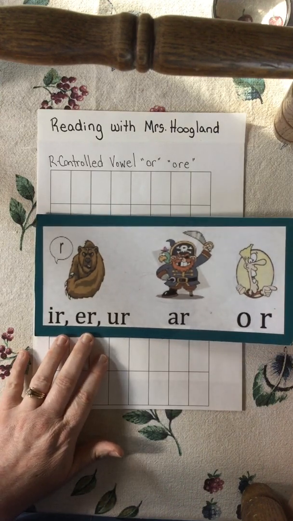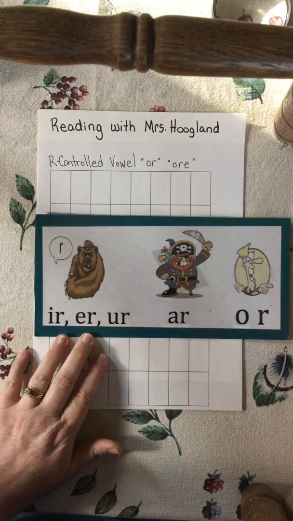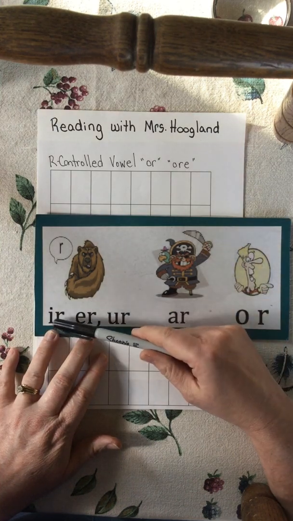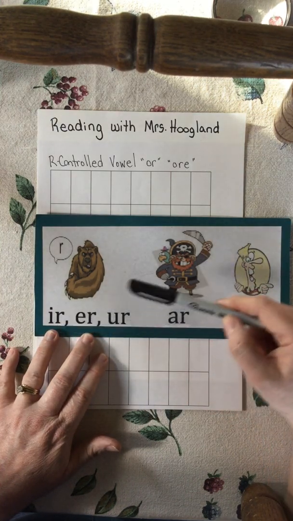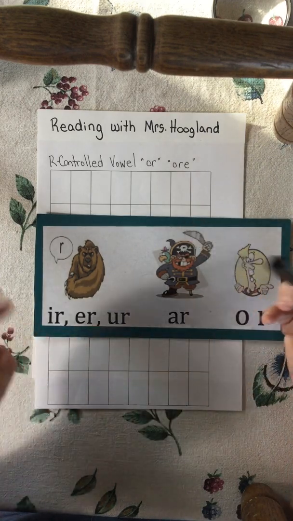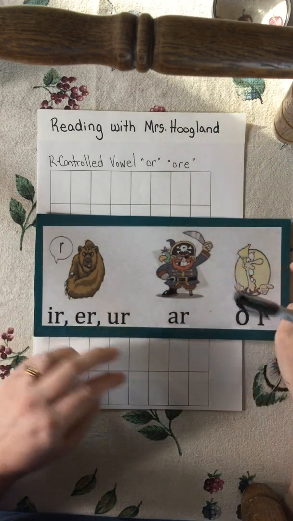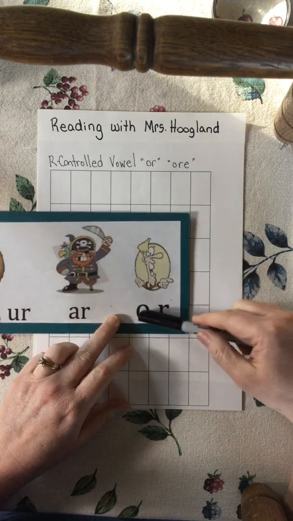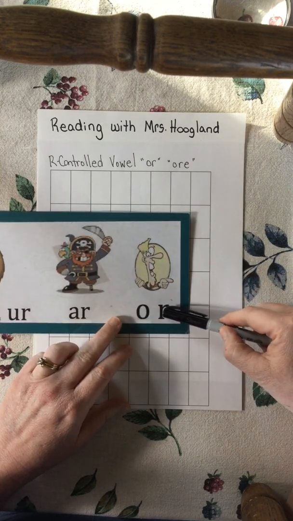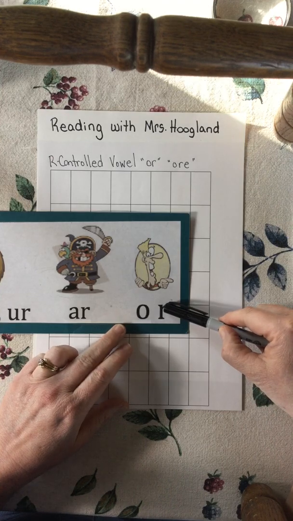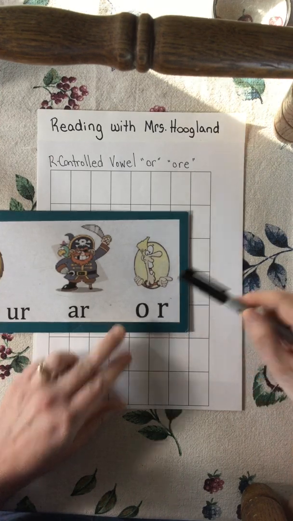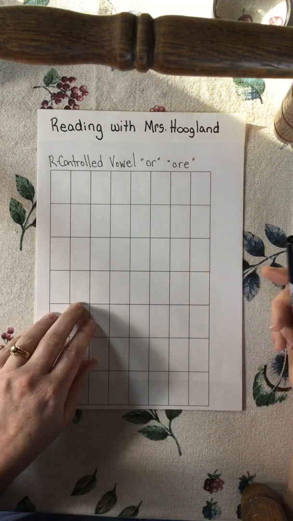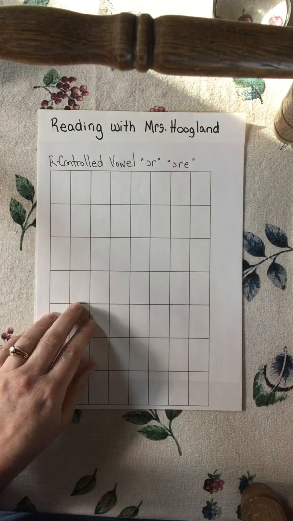This is a visual I like to use with my kiddos. It just gives them a different way to remember them. We have the "ir" of first, the "er" of her, and the "ur" of nurse. Three bears, and they go "er." Then we have R, and then we have OR. And OR can be represented as OR, or it can be represented as ORE. Okay? So here we go with our R-controlled vowel, OR.